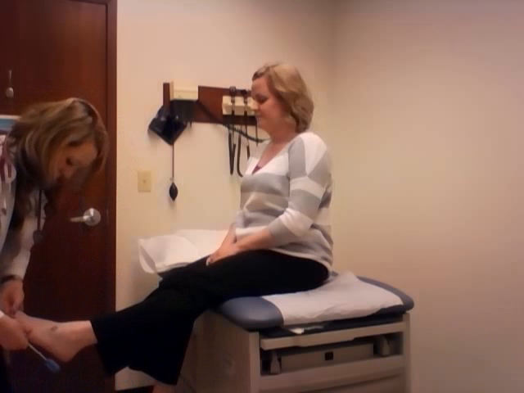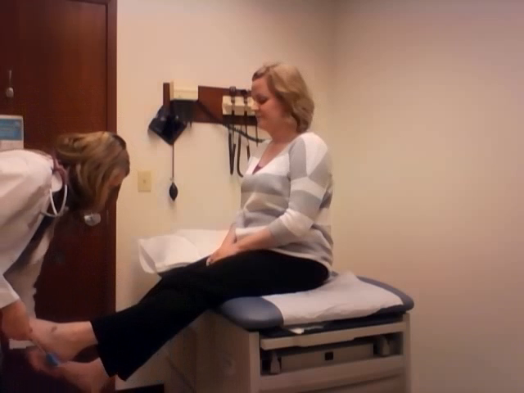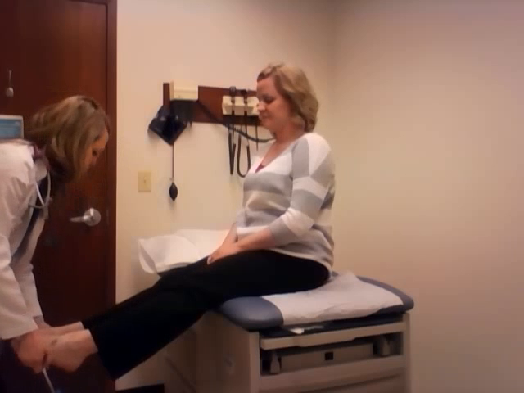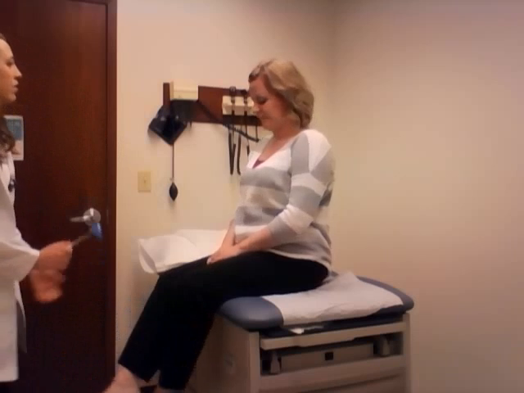I'm just going to check the capillary refills of the toes as well. And those all are less than 3 seconds and look good. Her feet are nice and warm. I feel good. I'm assuming there's good blood flow on both feet.